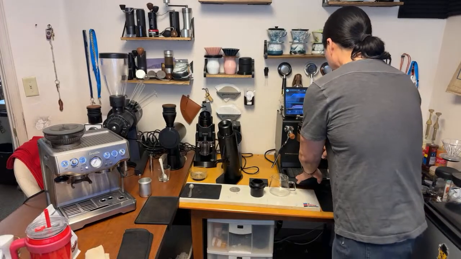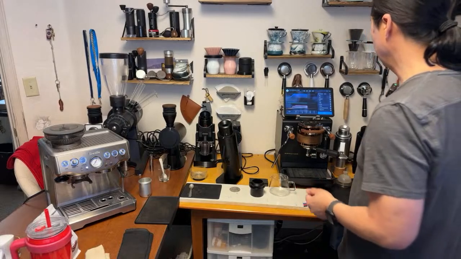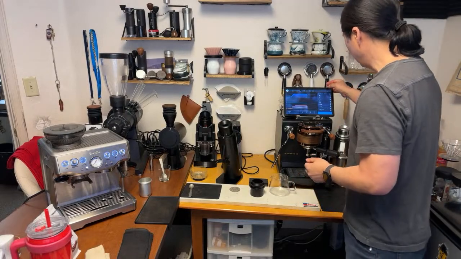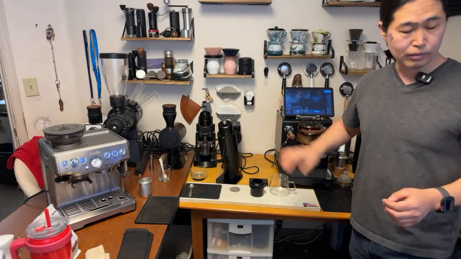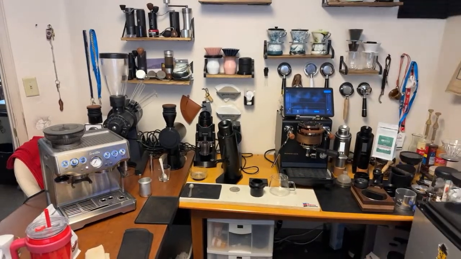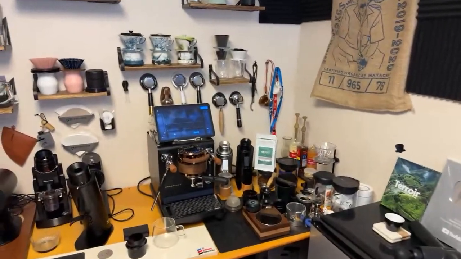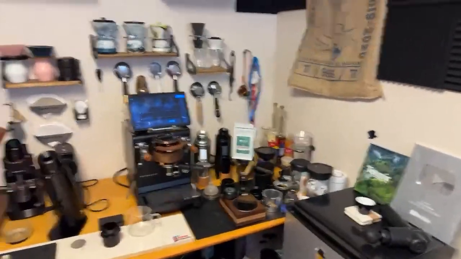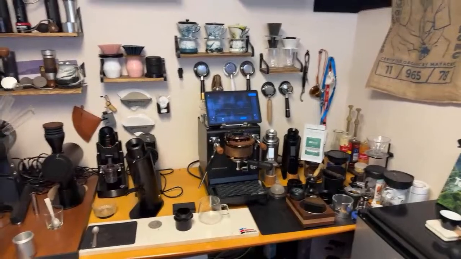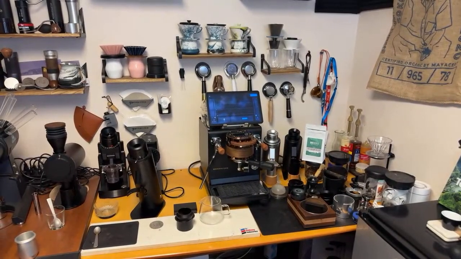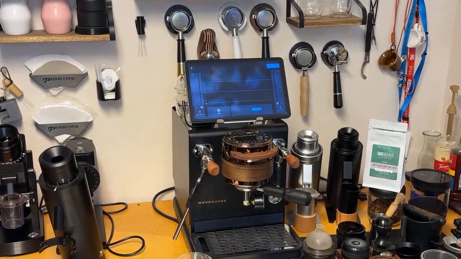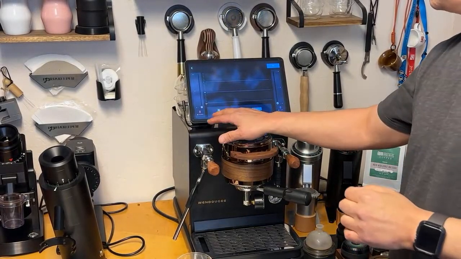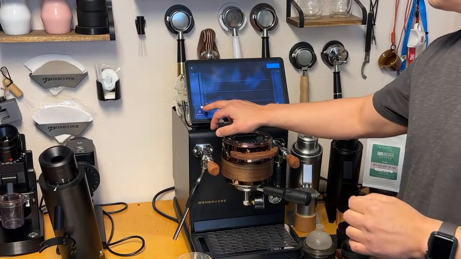All right, hold on a second here. The great thing about Windi, hopefully you guys can see that, is you can manually control how much flow is going into the machine.